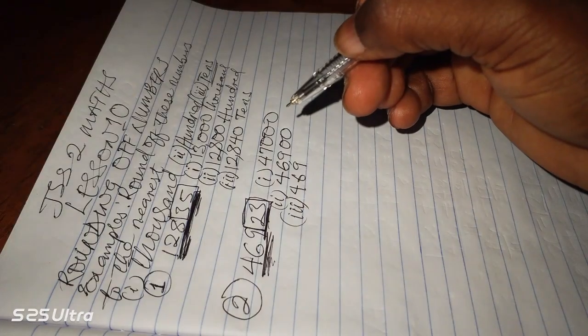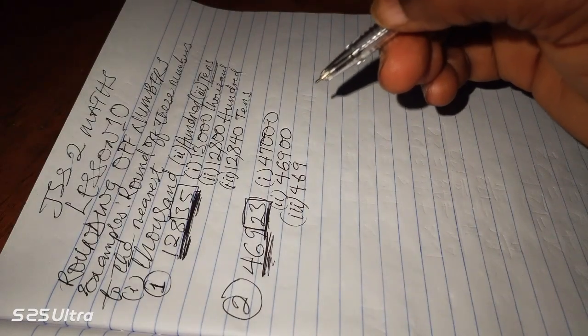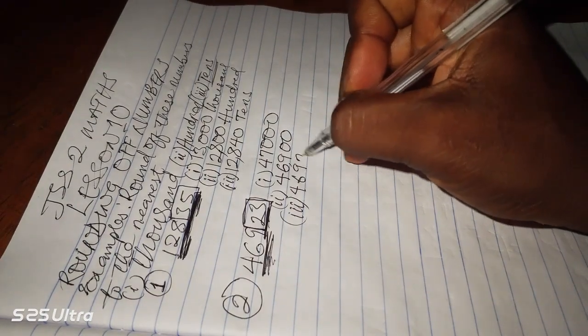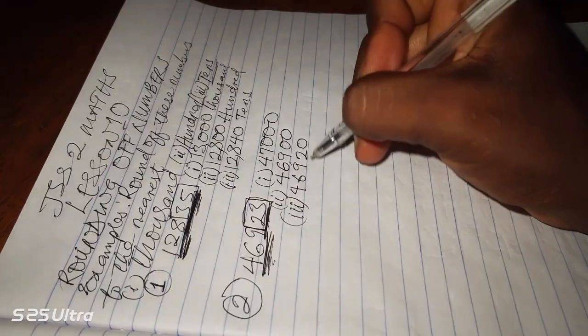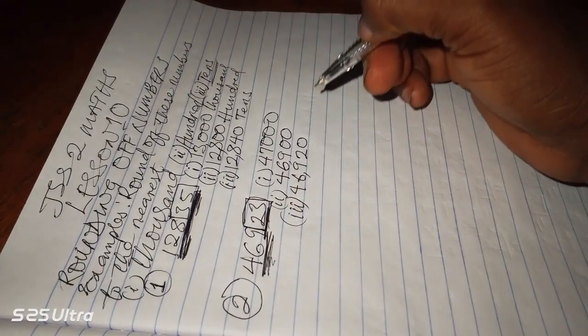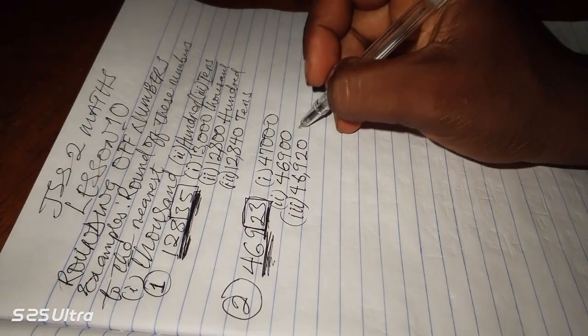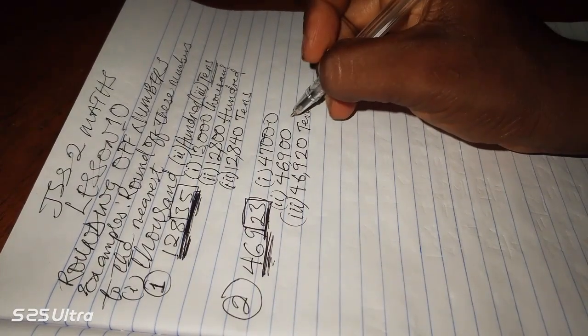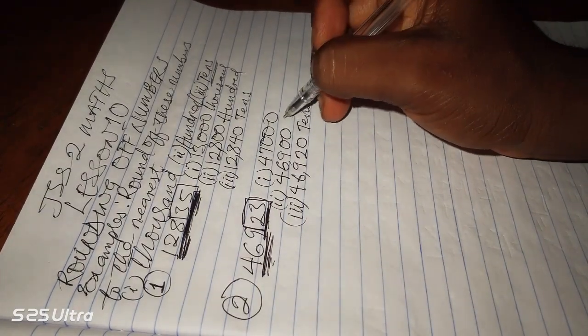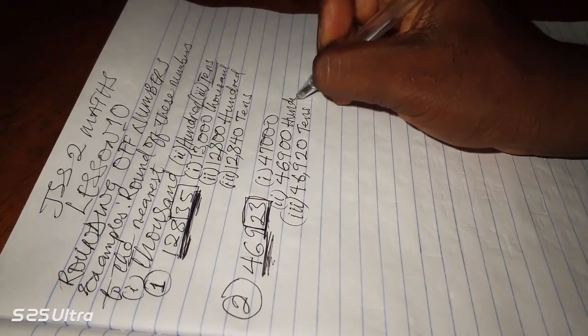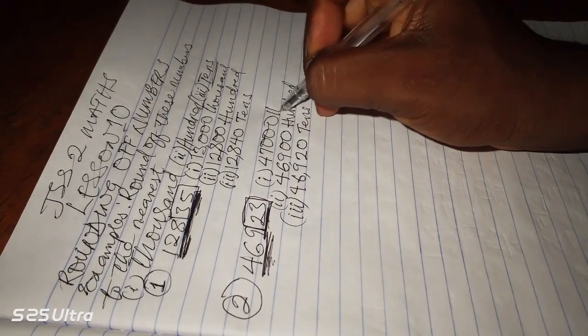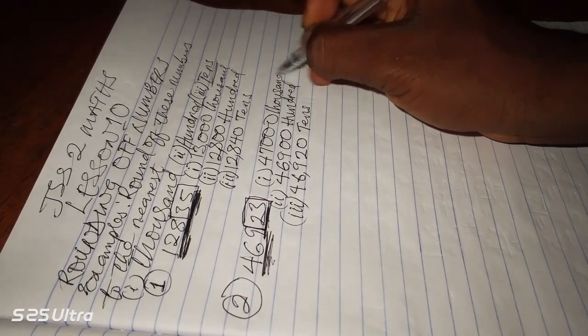You kindly come and put your 20. So your answer becomes 46,920. That's to the nearest tens. This is to the nearest 100. This is to the nearest 1,000.